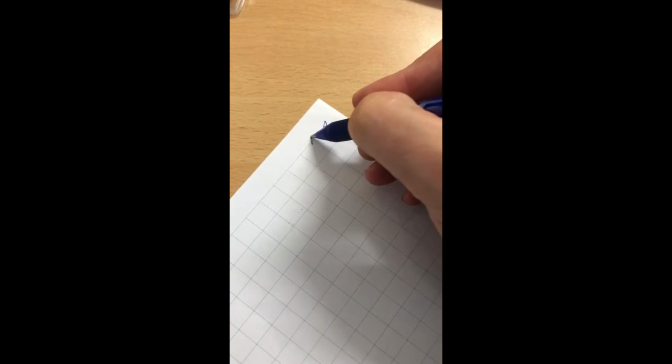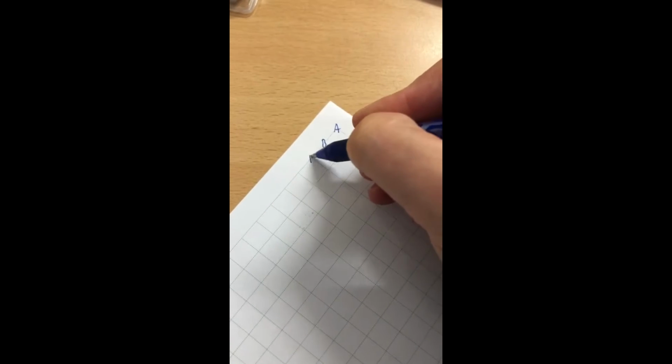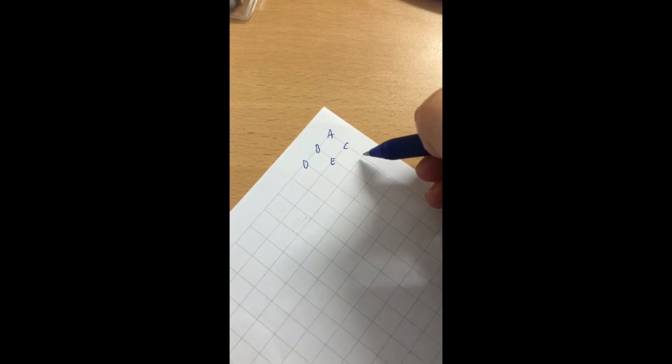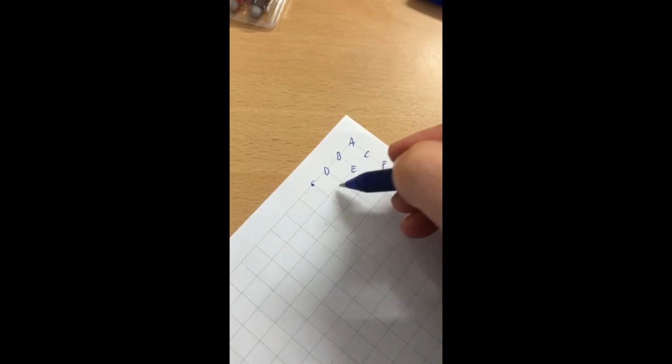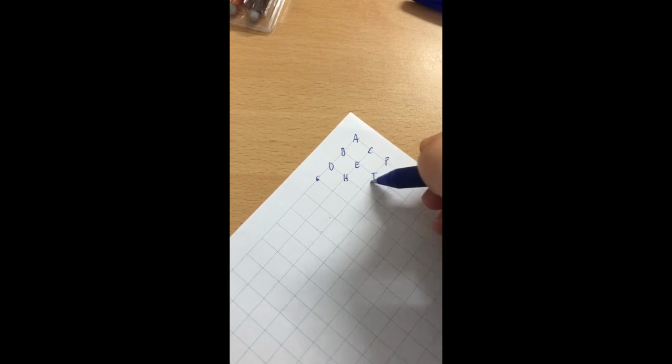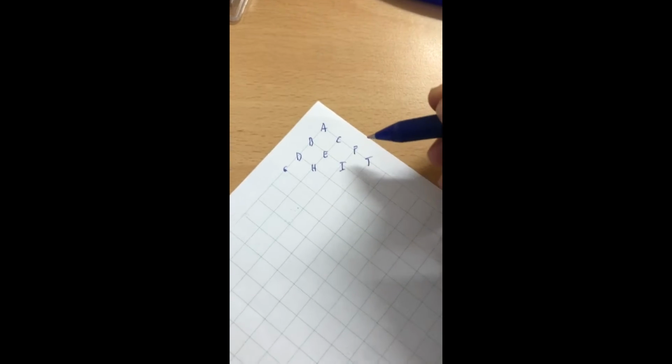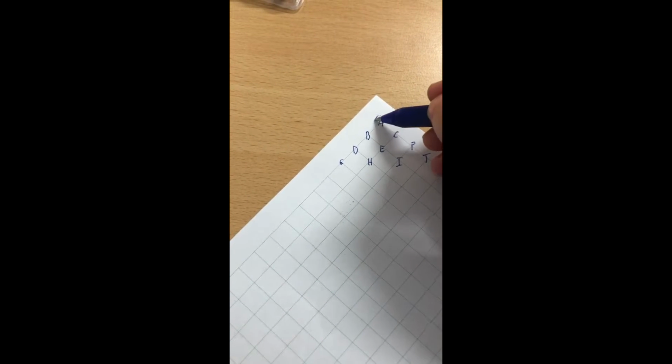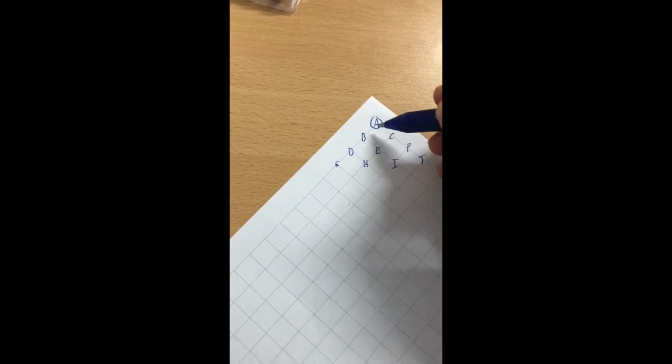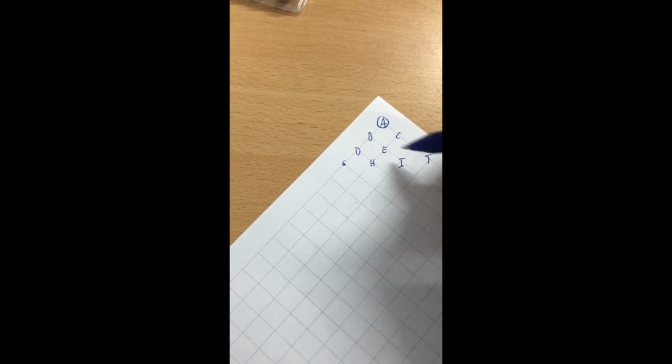Okay, so in the corner of a piece of graph paper, I want you to turn it 45 degrees, and write in the corner A, B, C, D, E, F, G, H, I, and J. And what I want you to do is start at point A, and walk to any of these other points.